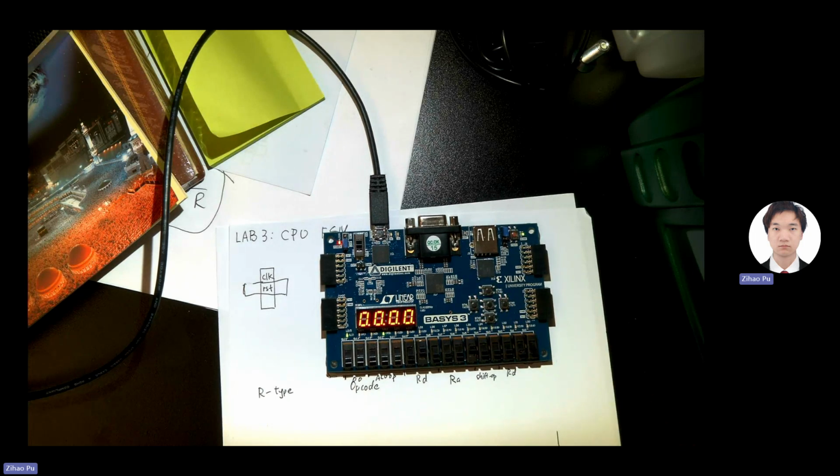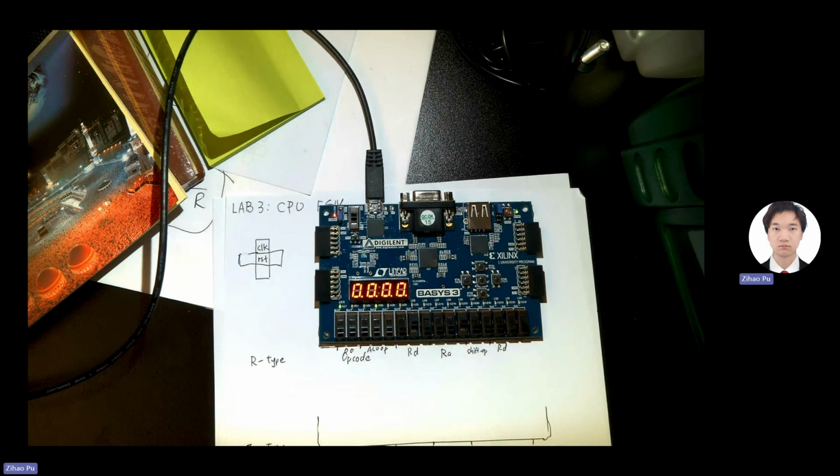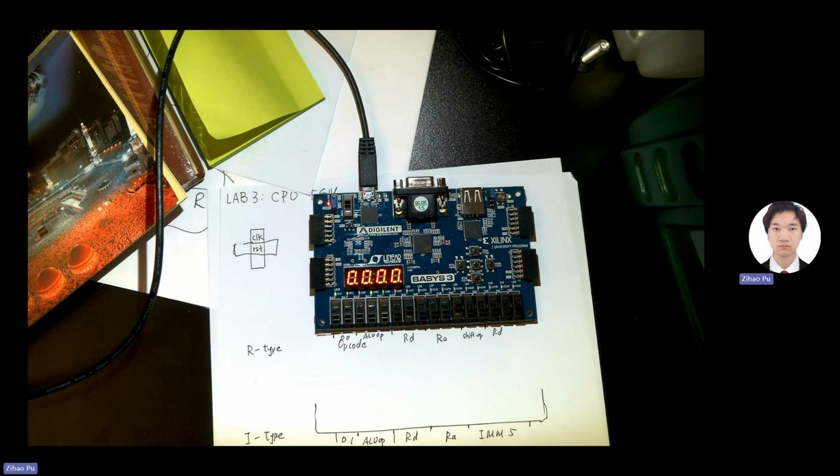And now you can see everything goes back to 0 again. That means the data is successfully written back to the register file, and the data bus is cleared by the data bus gate. So now I can give another try.